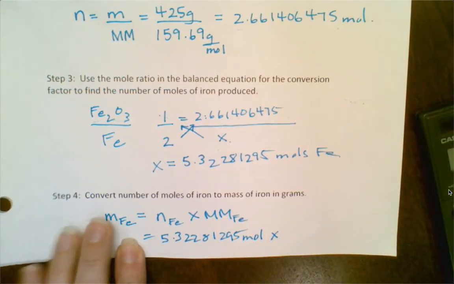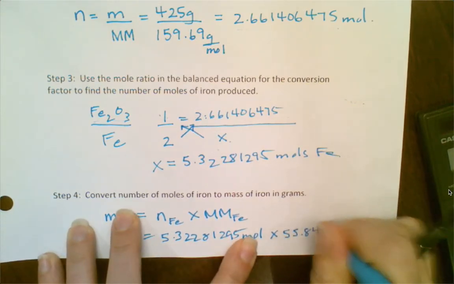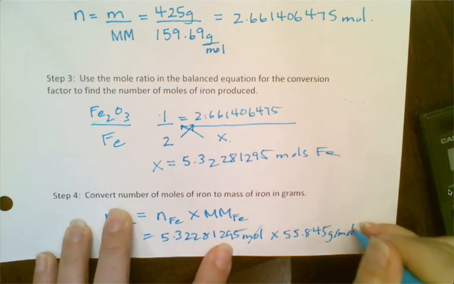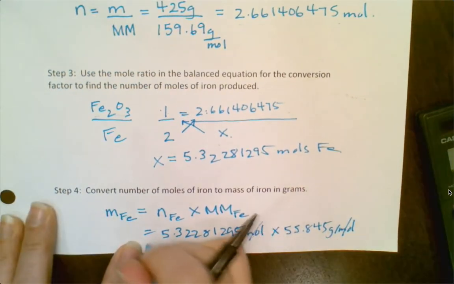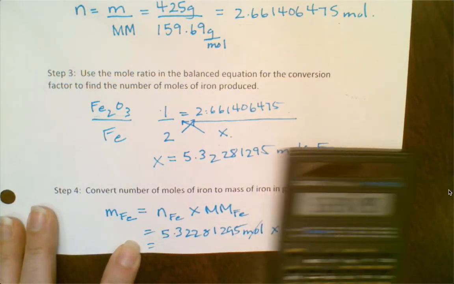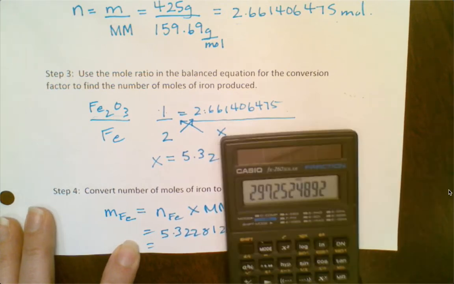The molar mass of iron is 55.845 grams per mole. And we notice that my moles cancel out and we are left with grams. When I plug that into my calculator, I'm going to multiply times 55.845, and I get this answer.